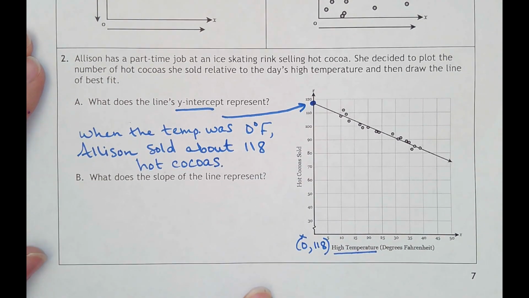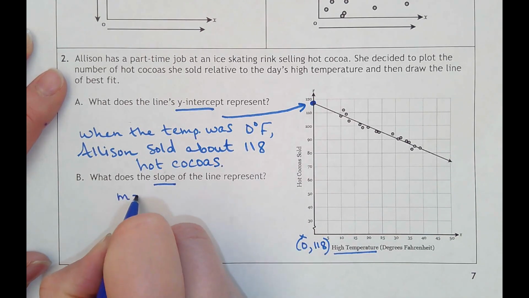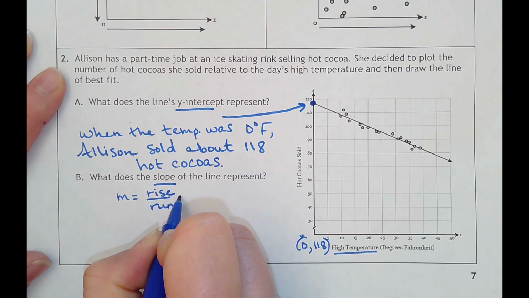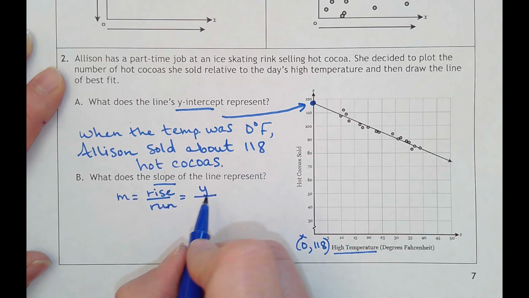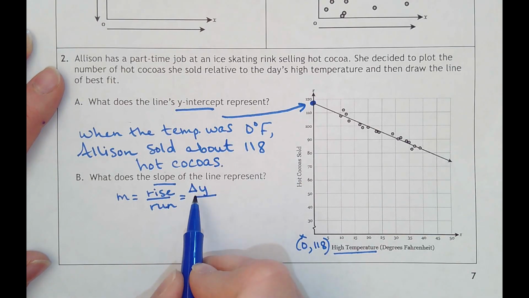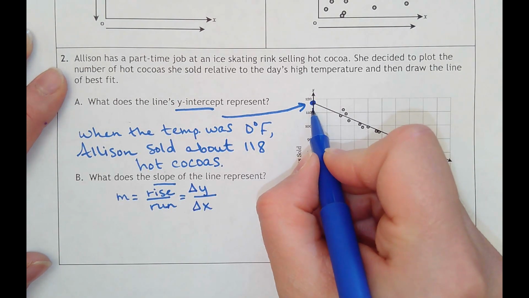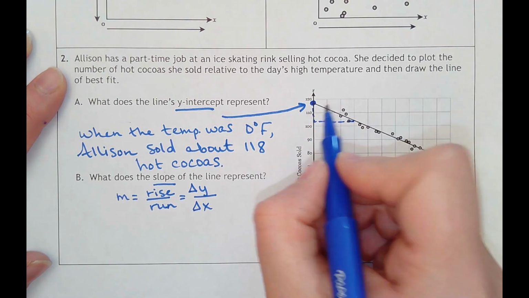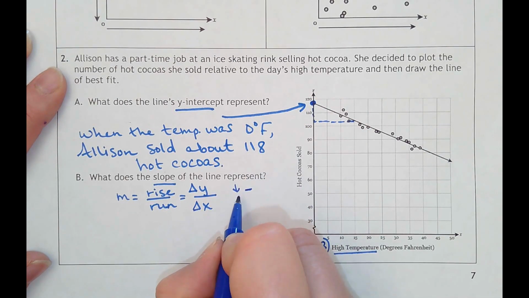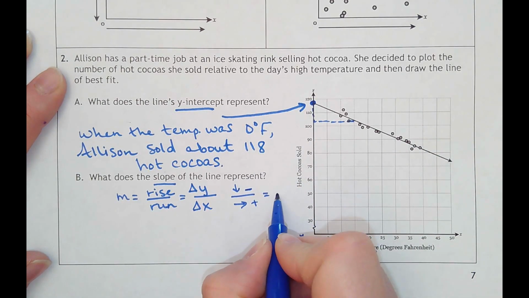Okay, and then part B, it says, what does the slope of the line mean? Slope, remember the letter m, is the rise over the run, and rise is just the y values, or change. You can use delta, this is a triangle, but it's delta y, change in y over change in x. What are y's doing as x's are doing something? Well, it looks like y's are going down, they're decreasing, right? And then x's are going to the right. So that's making a negative slope.